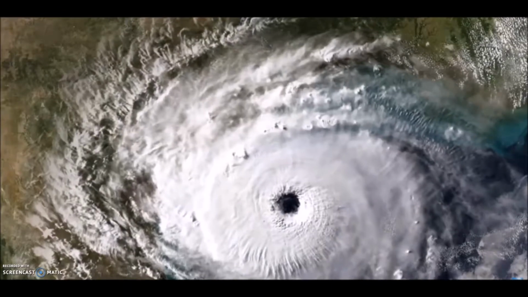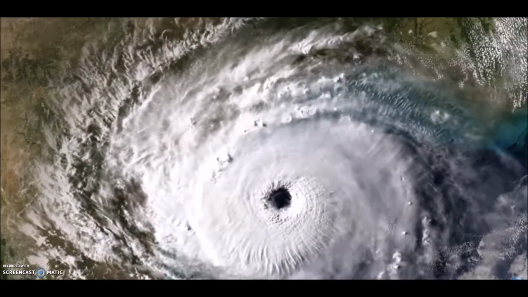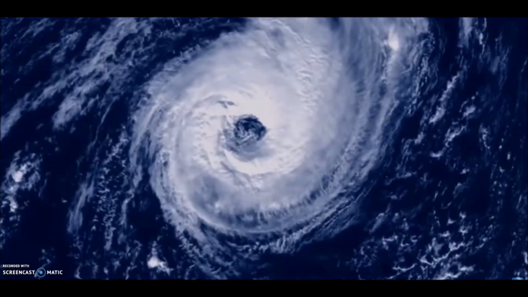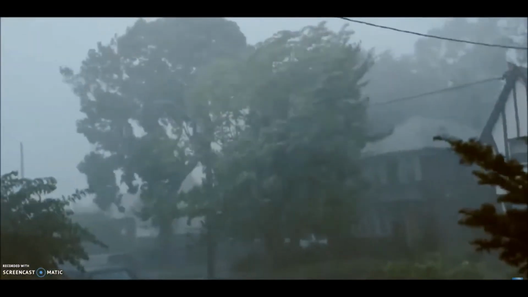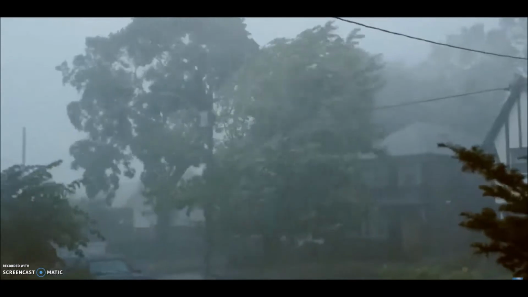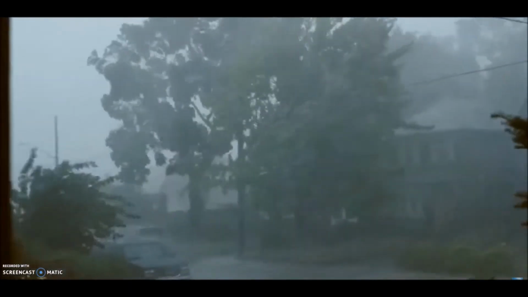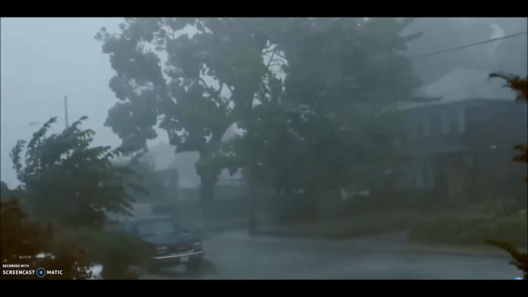If you were to observe a storm in the northern hemisphere, it would spin counterclockwise. However, if you were observing the southern hemisphere, it would spin clockwise. And this rotation is all thanks to the Coriolis effect, a phenomenon that causes fluids like water and air to curve as they travel across Earth's surface.